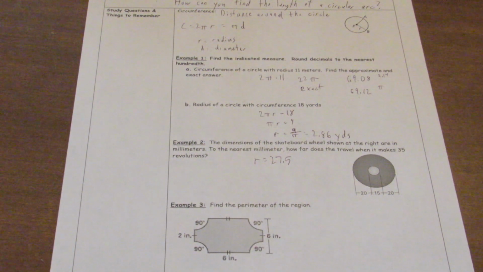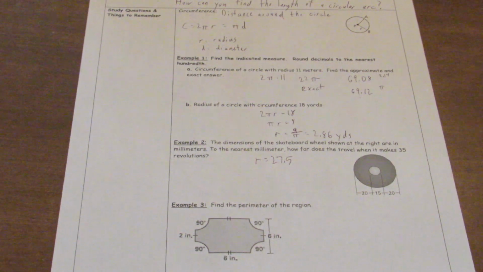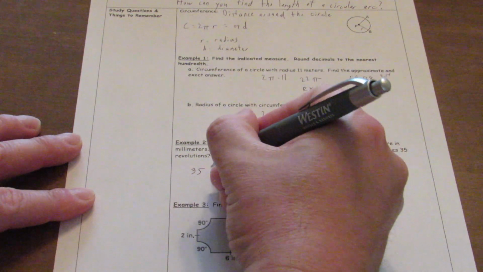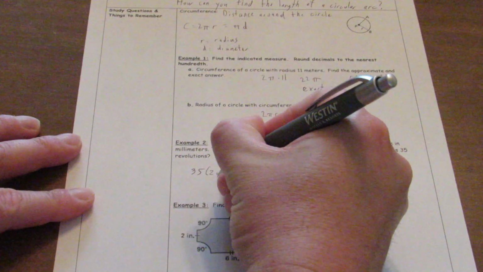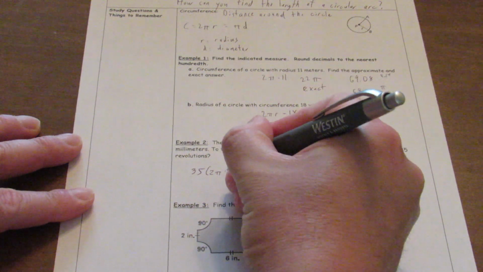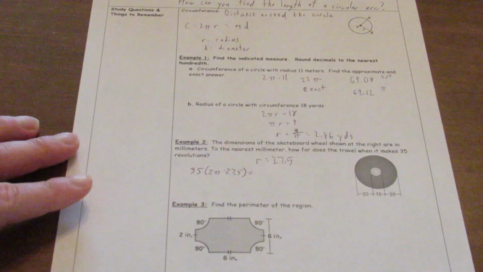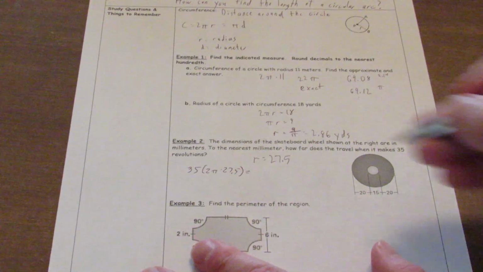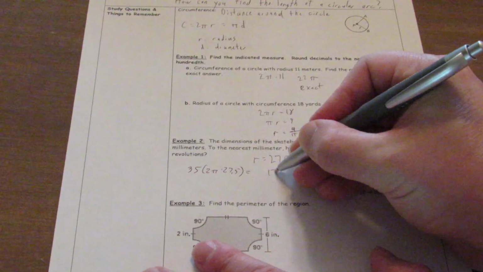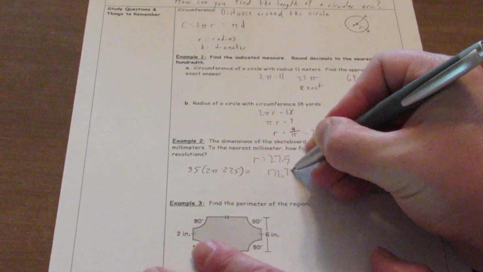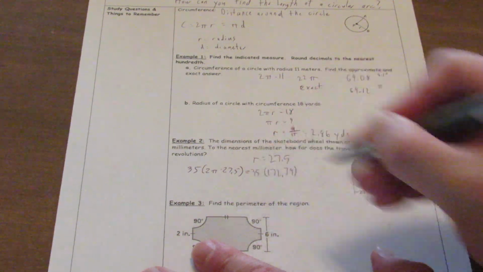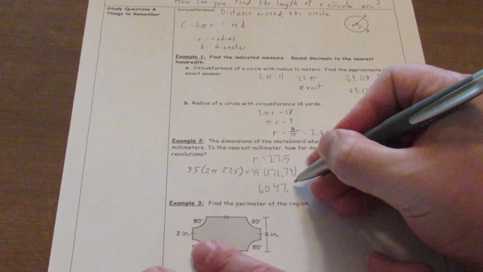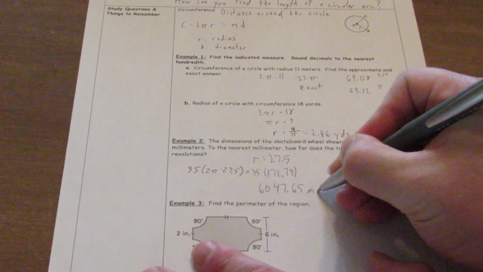So then when I do 35 revolutions, I'm going to do my circumference times 35. So 35 times 2 pi r, where r is 27.5. My circumference is 172.79. Multiply that by the 35, I get 6,047.65 millimeters.